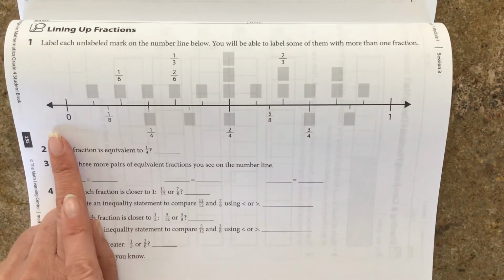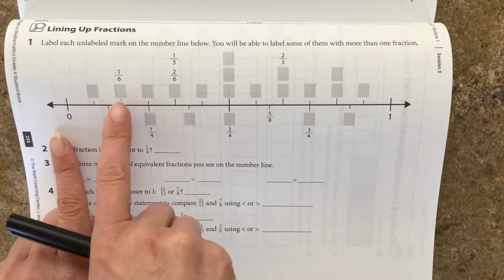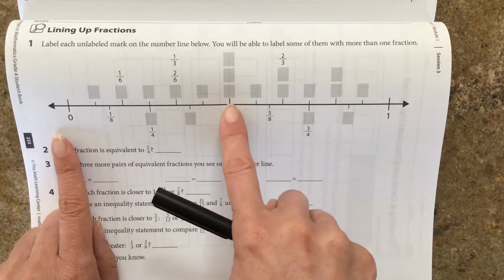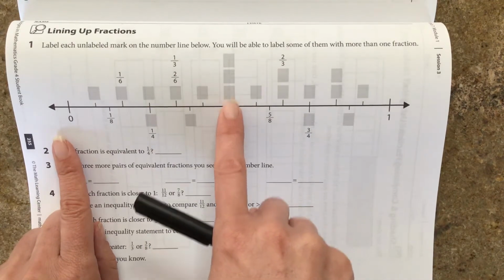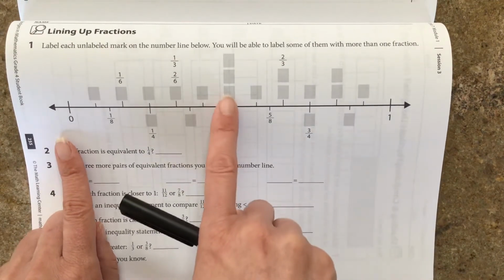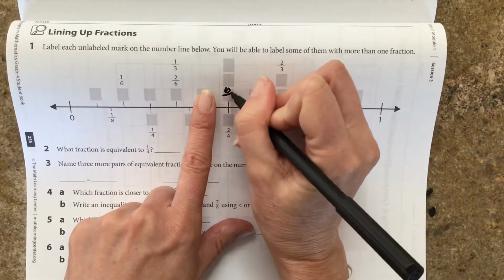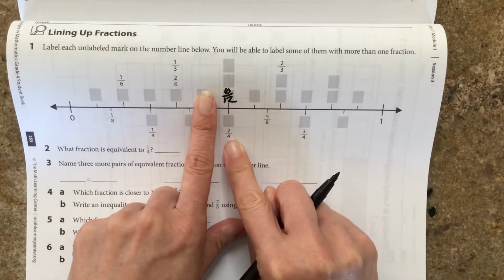And when I got to the 6, I was here, right? 1, 2, 3, 4, 5, 6. 6/12, and it's over the 2/4. And 6 is half of 12, so I know I'm in the right spot to call this 12ths. So we're going to put 6/12 where it's halfway in between.